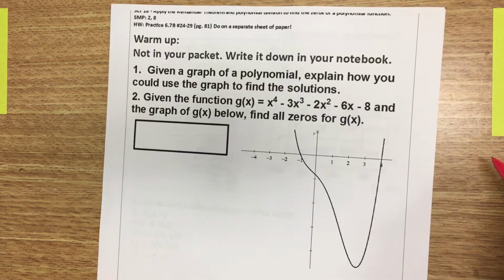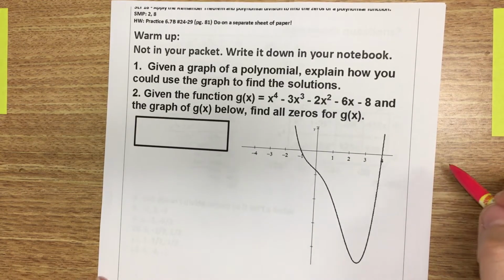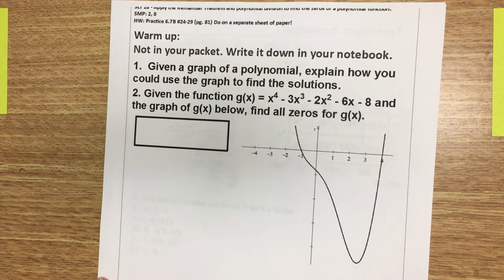So this is not in your packet. Go ahead and write it down. Make a quick sketch of the graph and pause and explain how you could use this graph to find all the solutions.